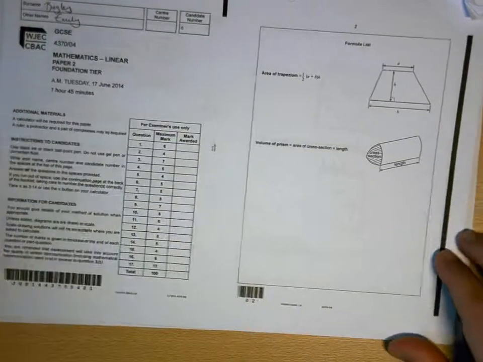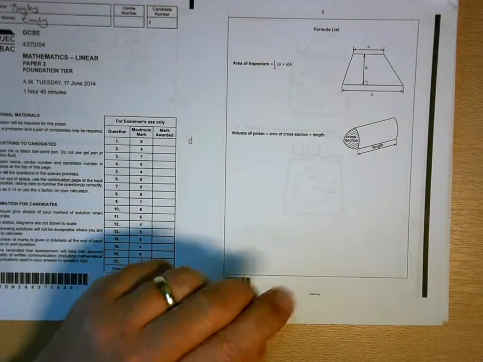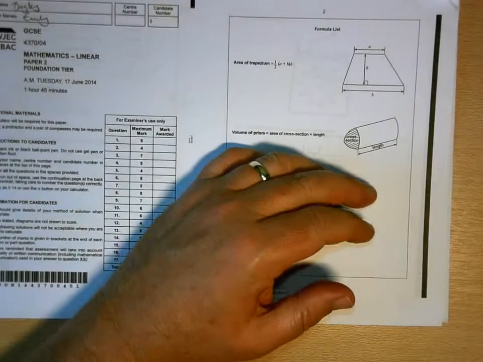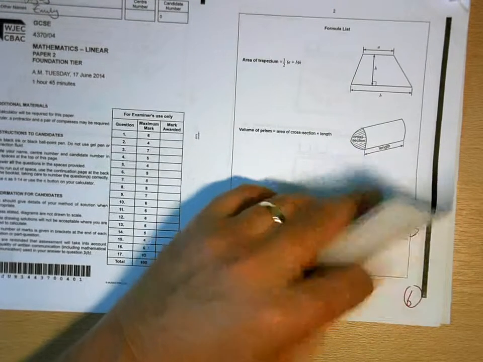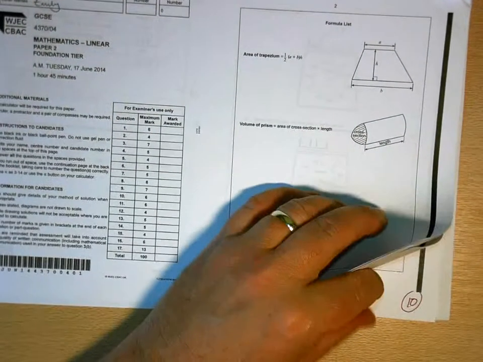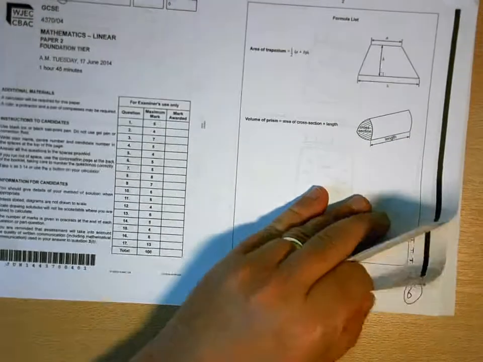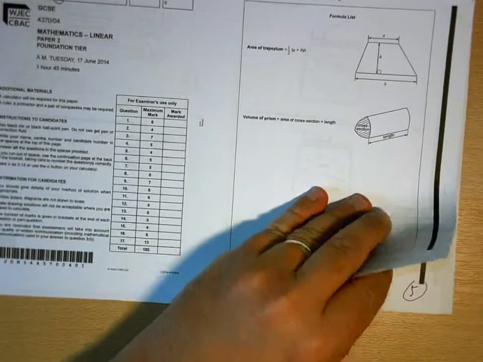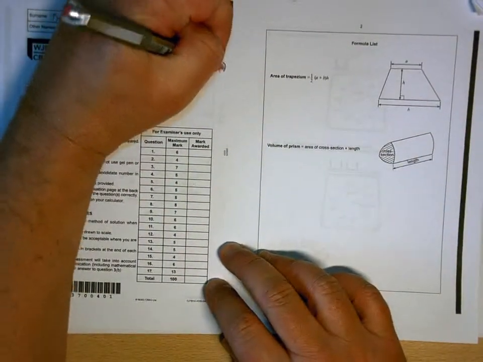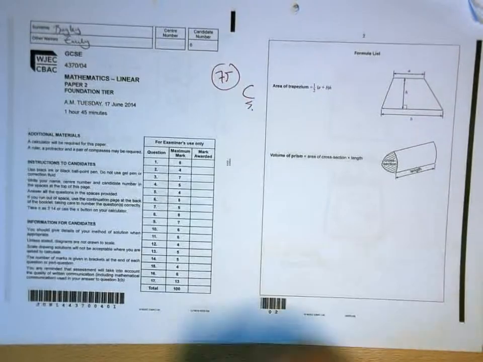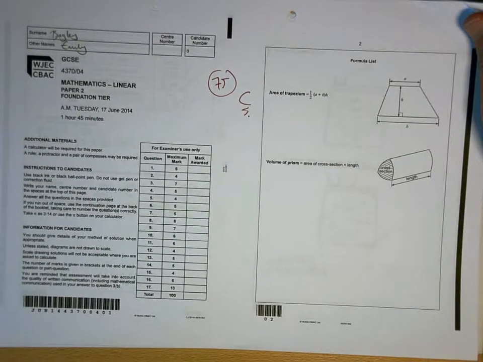Okay, another strong performance. Is it going to beat your best? Is it going to beat 68? Or your best paper 2, which is 65? I think it will. 12, 18, 24, 34, 48, 59, 64, 70, 75, 75. Excellent. That's brilliant. That's a nailed on C. Well done, Emily. You continue to get better and better. Really impressed.